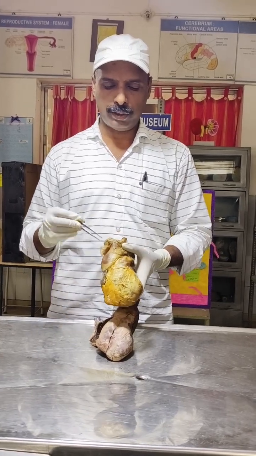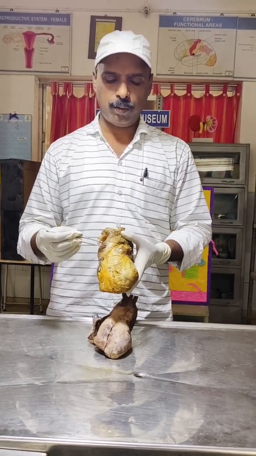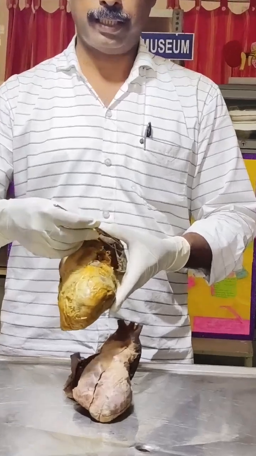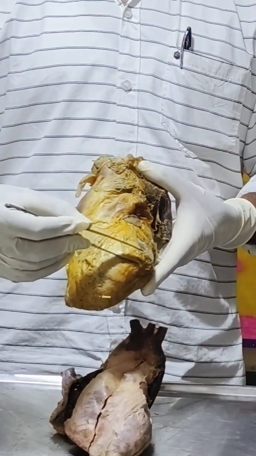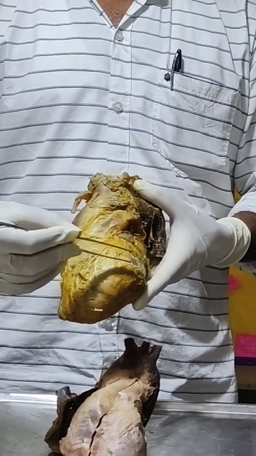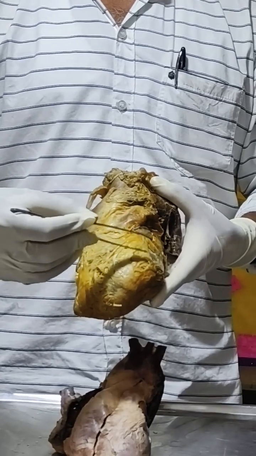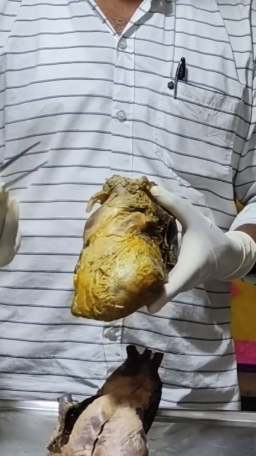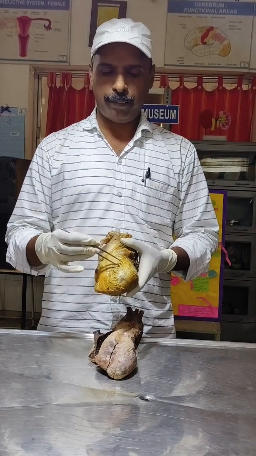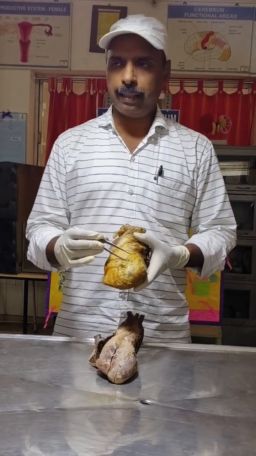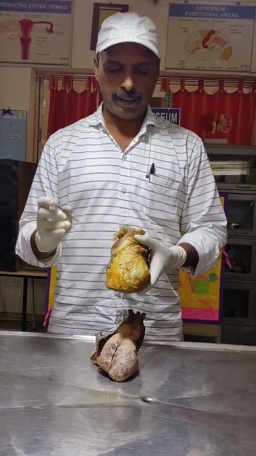Then the oxygenated blood is pumped from the left ventricle through the aorta. This is the aorta, in which you are going to get the ascending aorta, arch of aorta and descending aorta. So the aorta arises from the left ventricle, and it pumps oxygenated blood all over the body. So this is the left ventricle introduction and external features of the left ventricle.